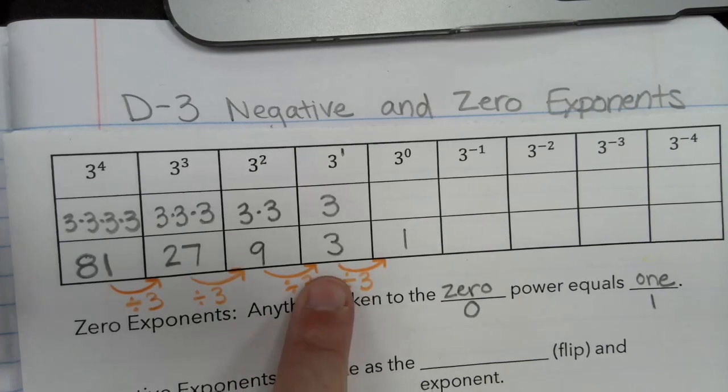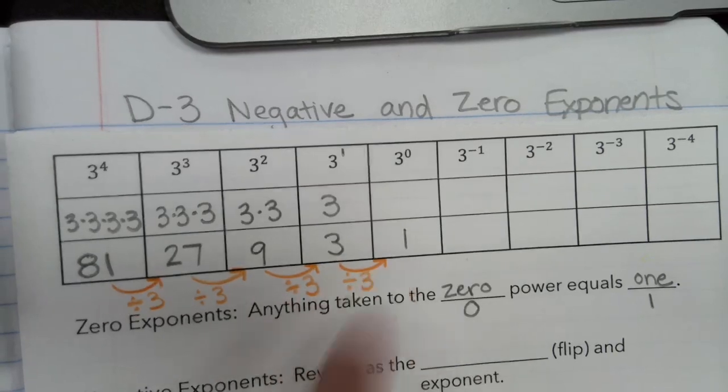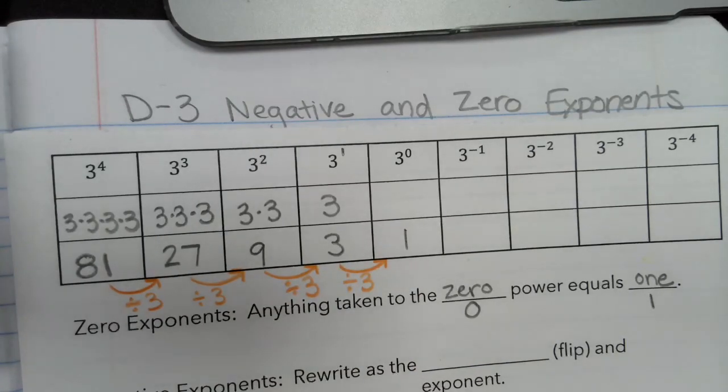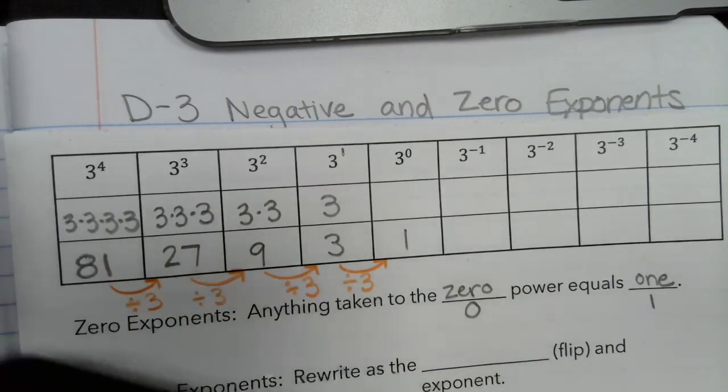Because no matter what number we have here, we'll have to divide it by itself. And if I have like 5, what's 5 divided by 5? 1. What's 10 divided by 10? What's 36 divided by 36? 1. Okay, so we always get 1.